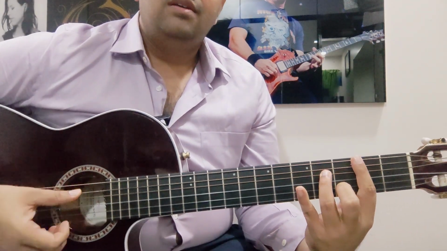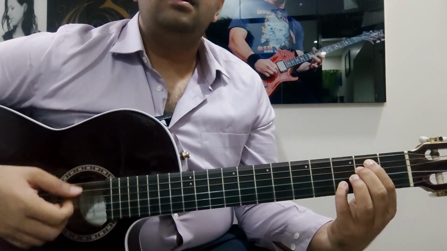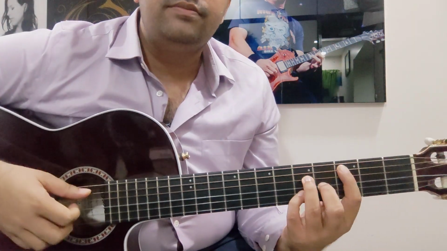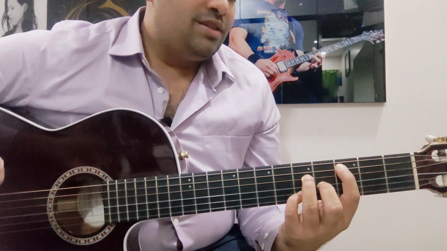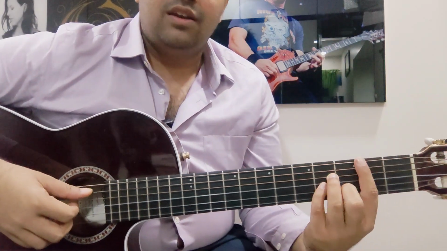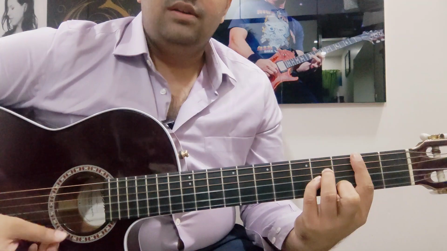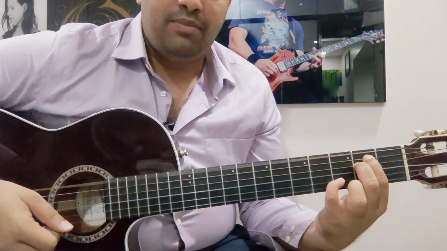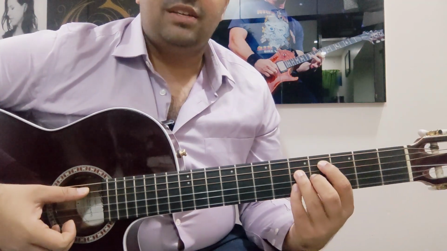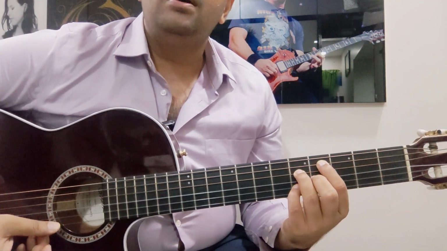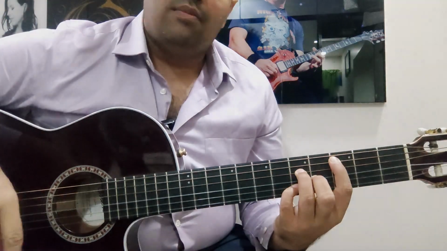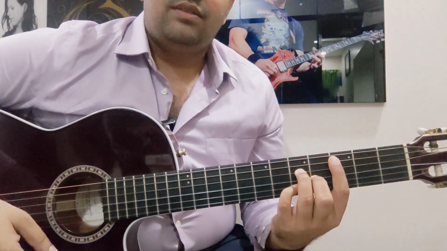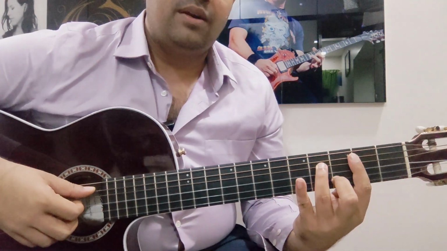This is the bridge section. These are the same chords that we've seen earlier, just a different progression. B minor or B minor 7. Quick change to E minor 7. Then going to C sharp minor 7 flat 5. Beautiful change. Then again we go back to the B minor.